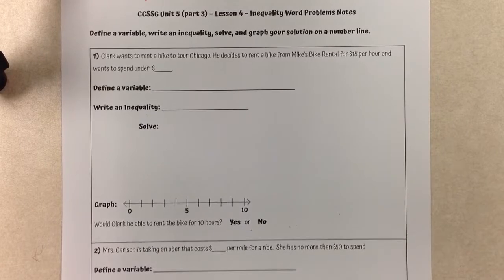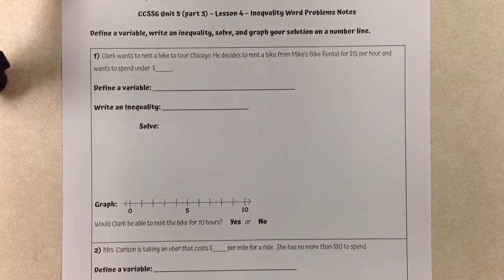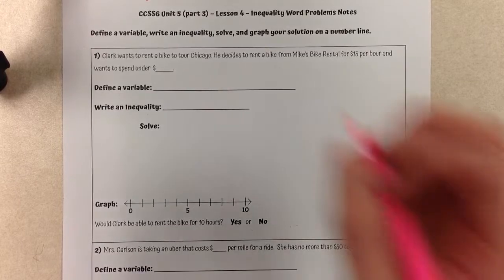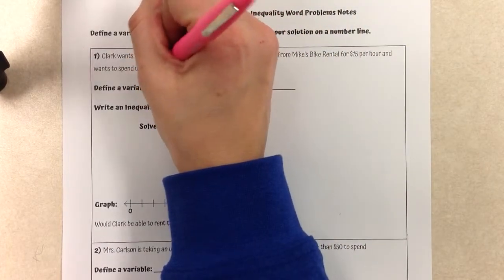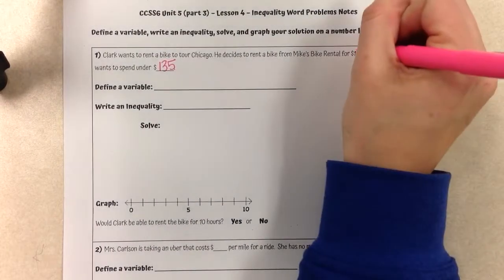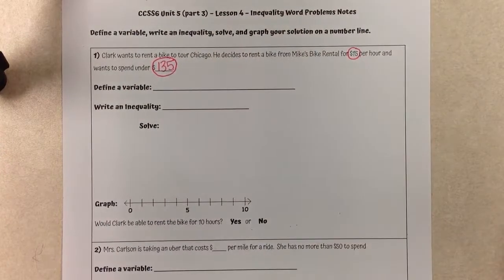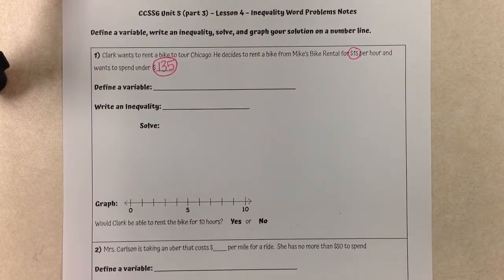So first problem, Clark wants to rent a bike to tour Chicago. He decides to rent a bike from Mike's Bike Rental for $15 per hour and wants to spend under $135. So first thing that we're doing, as we always do, we circle our numbers in the problem. We're going to highlight the key words.